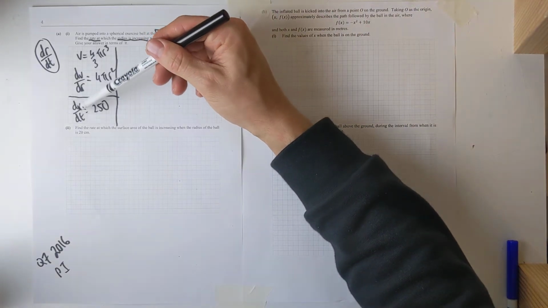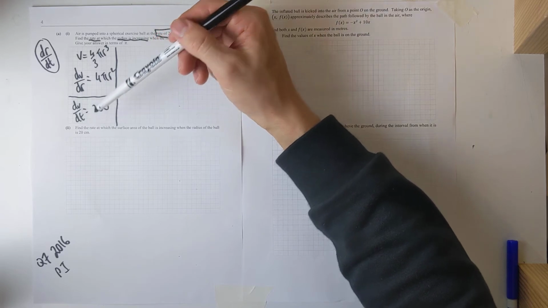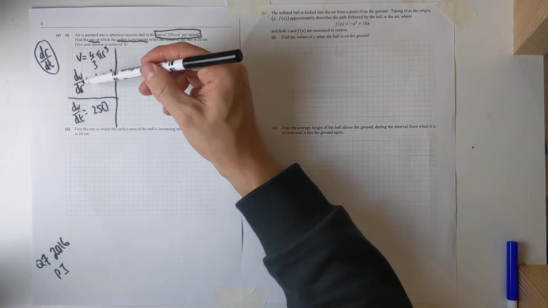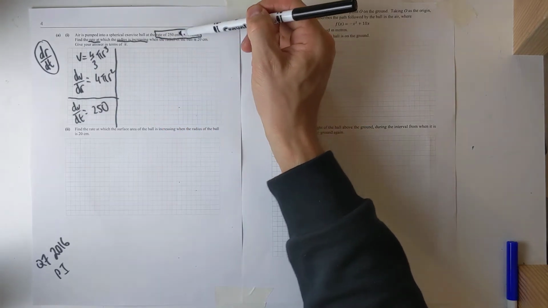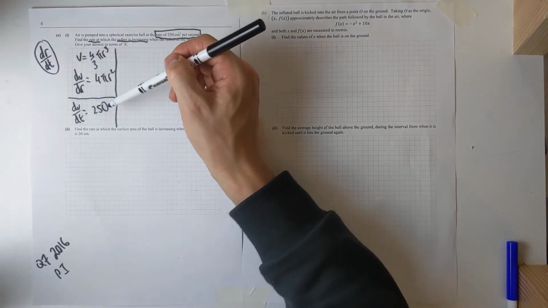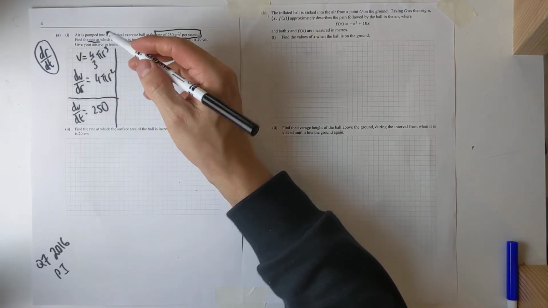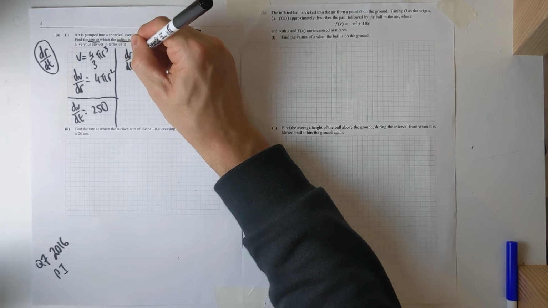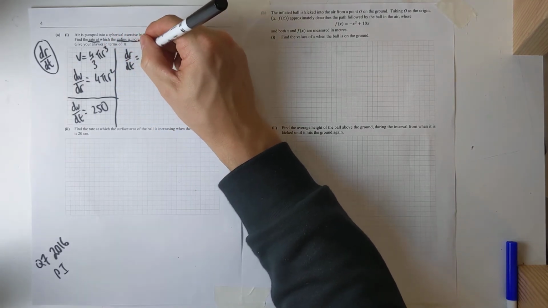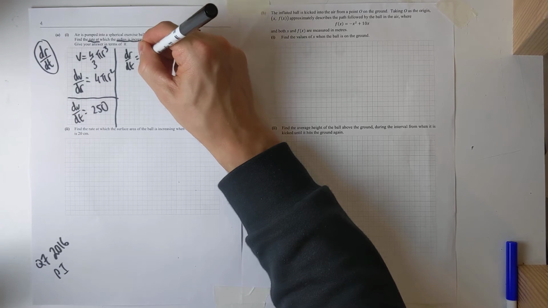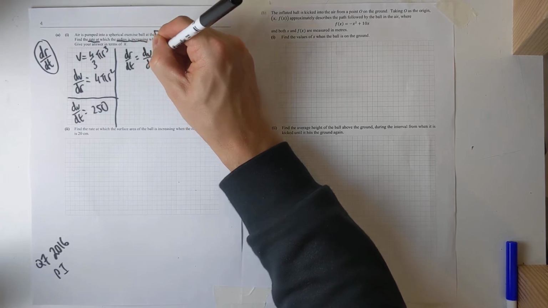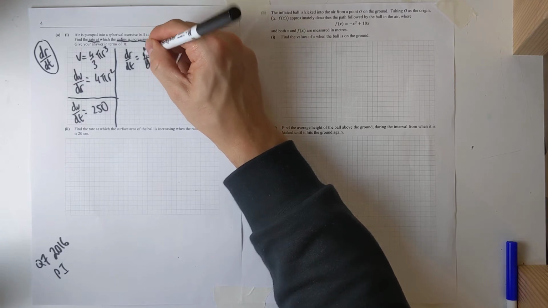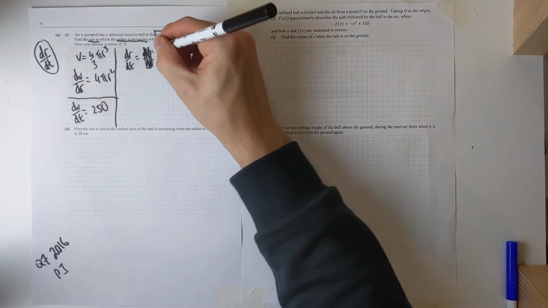So it's dV/dt, the volume of the ball is increasing. By differentiating volume, you get dV/dr. By working out that this here was dV/dt, you have that there. And dr/dt is got by multiplying dV/dt by dr/dV.